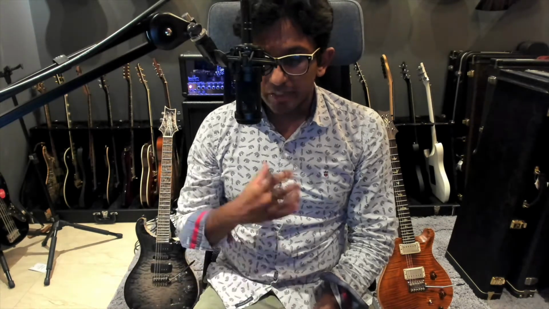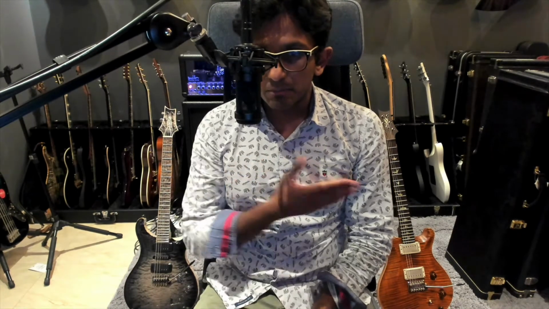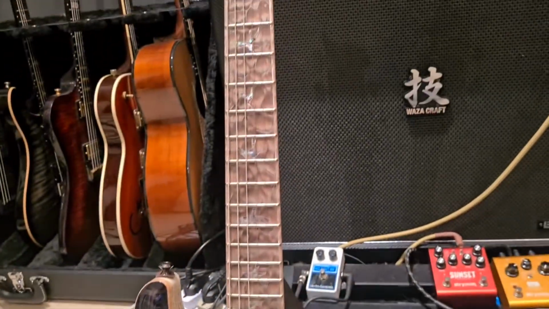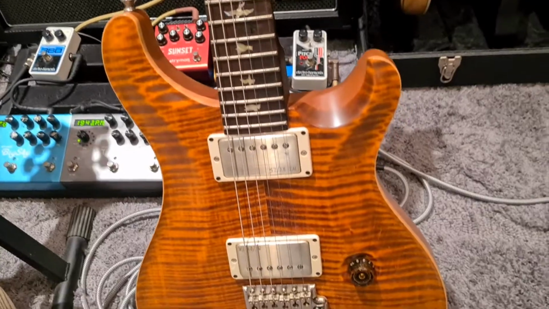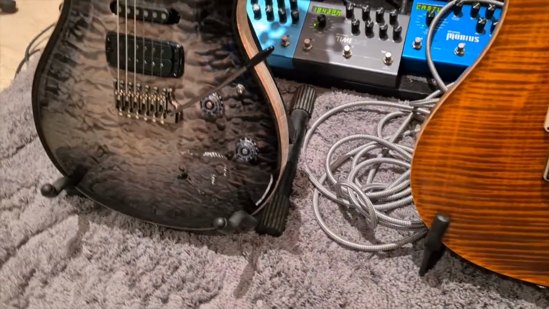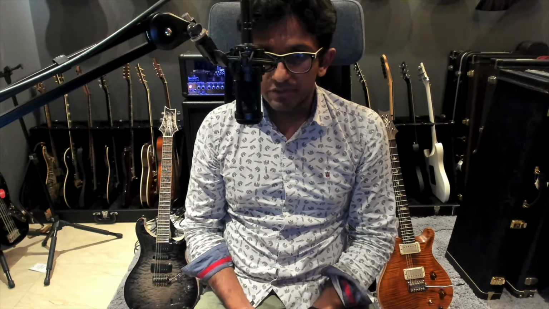Okay, so the way I've laid out the sounds is I have compared 6 positions, because though the Modern Eagle 5 has 34 possible sounds, the Modern Eagle 1 has 6. So I've used the 6 sounds of the Modern Eagle 1 and compared it to the 6 equivalent sounds of the Modern Eagle 5. The 6 sounds, of course, are neck, bridge, and middle, and splits of each. So 3 into 2, 6. Same thing I've done for the Modern Eagle 5.